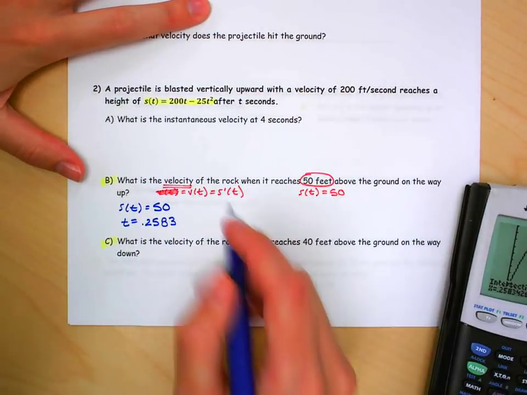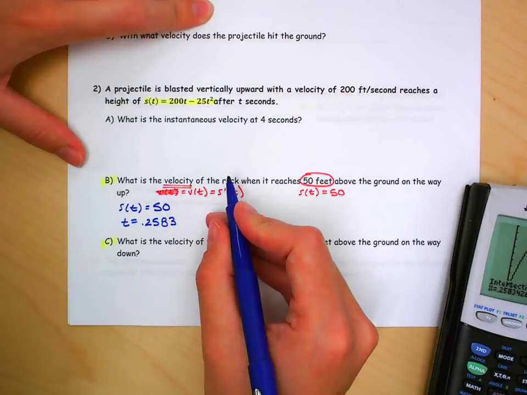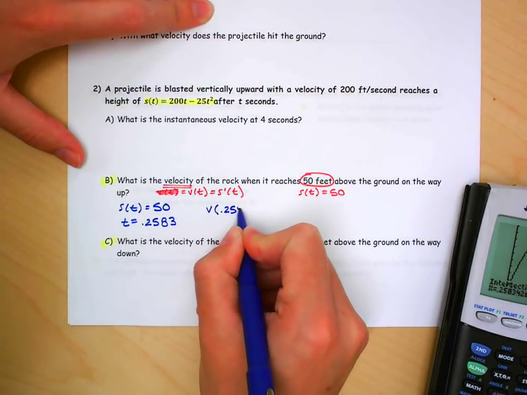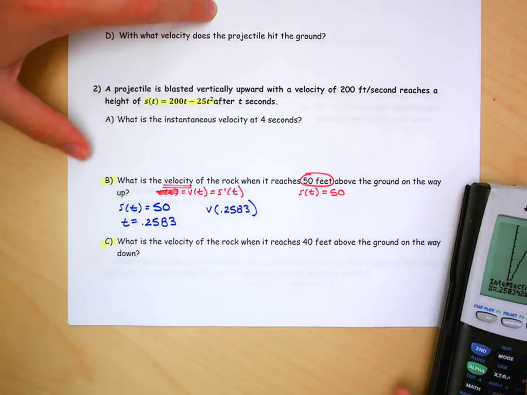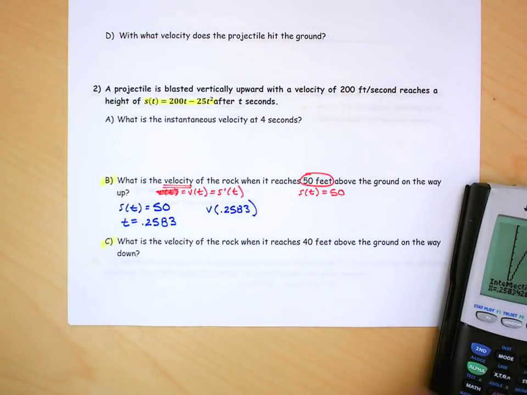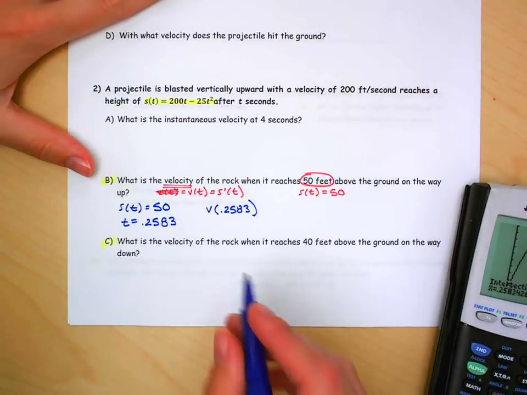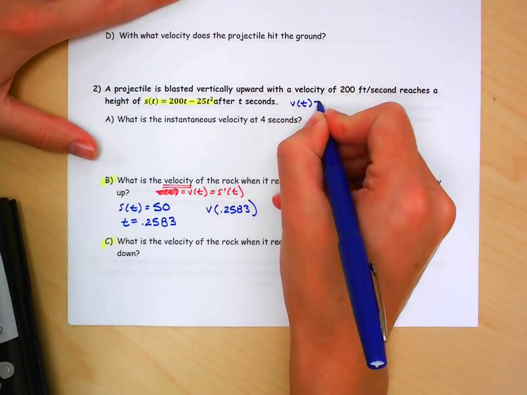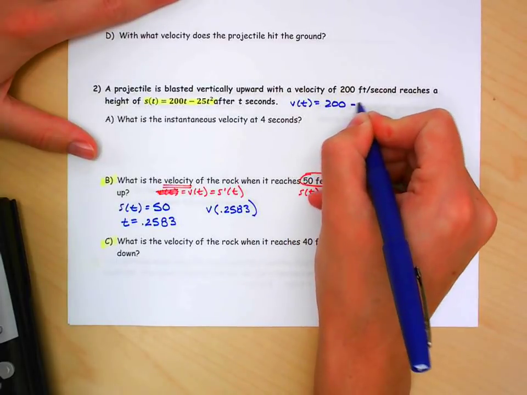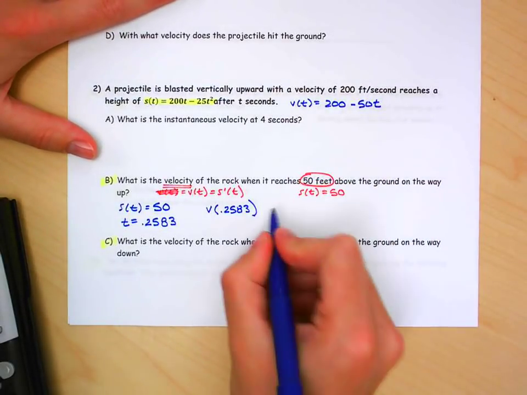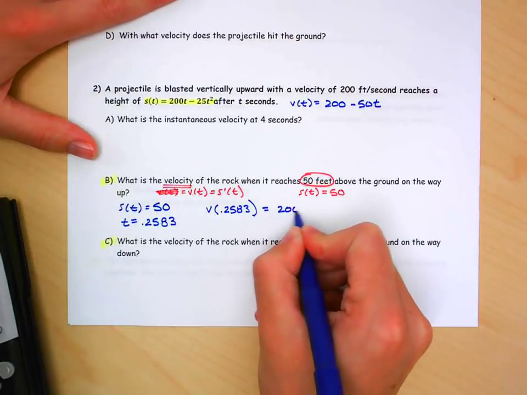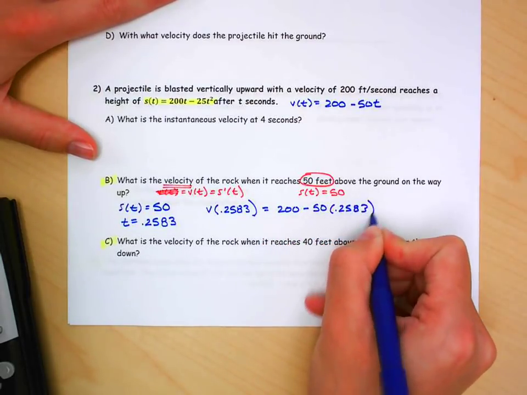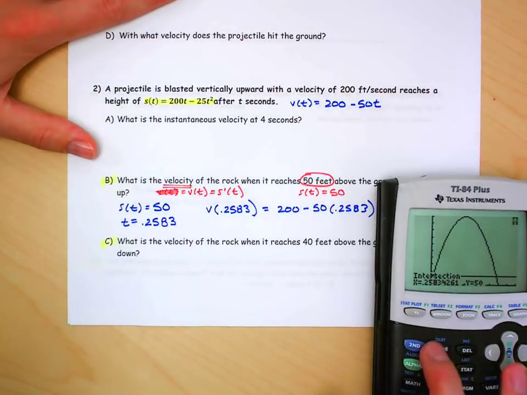Now I can check what v of t is when my time is this. Notice I don't have a velocity equation yet. I would have done it in part A, so I'm just going to quickly do that. So v of t is equal to 200 minus 50t. So this is going to be 200 minus 50 times 0.2583. And I'm just going to type that right into my calculator.